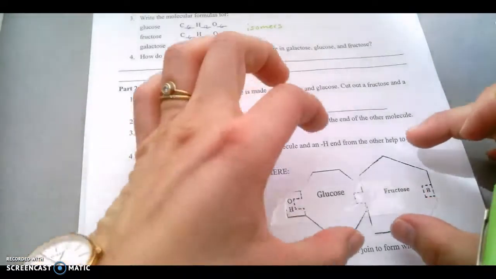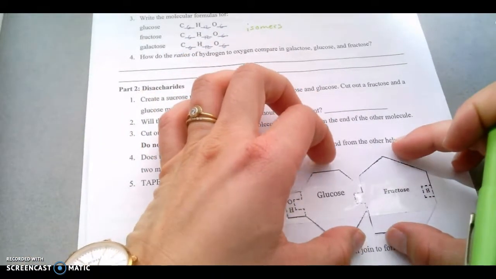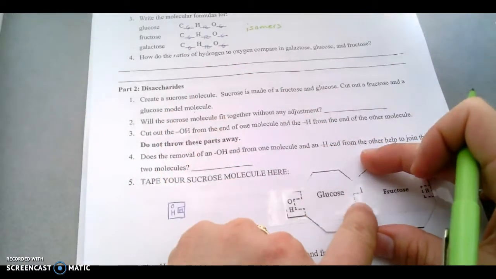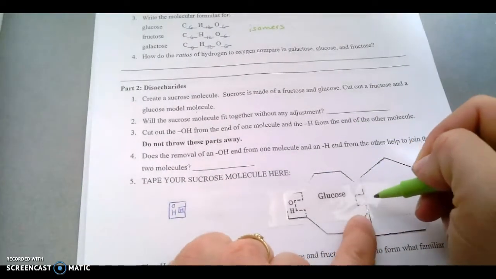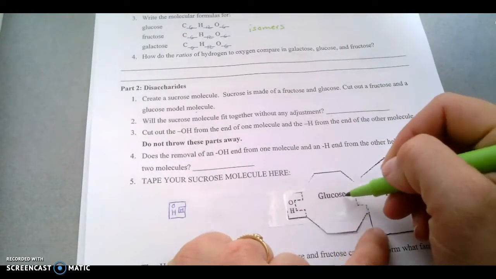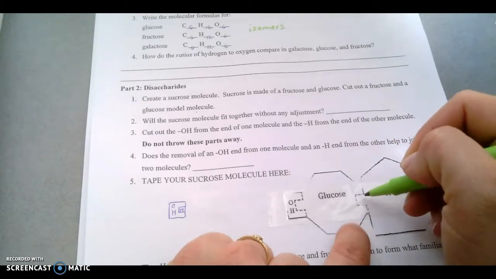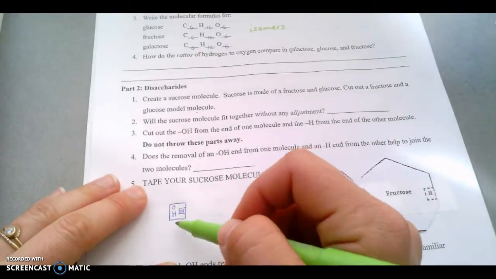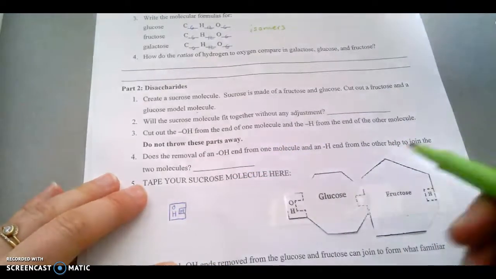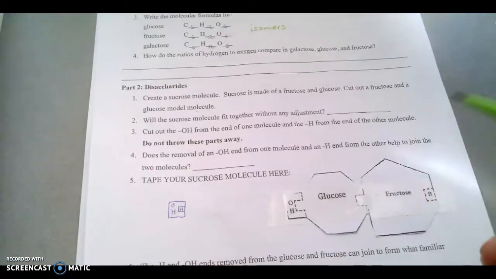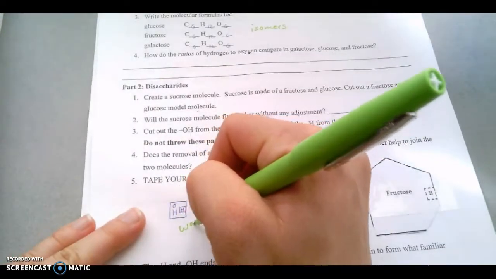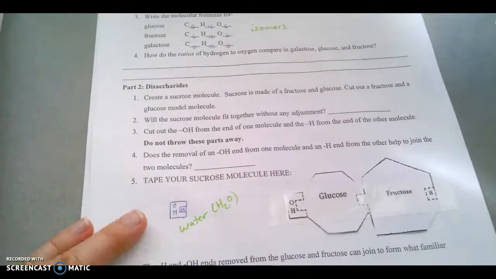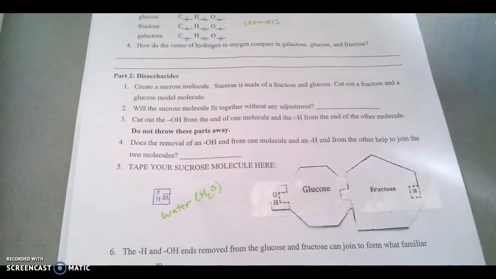So in order for the two monosaccharides to come together, to form a chemical bond, we actually had to remove two little parts. So we needed to remove an OH from one of the molecules and an H from the other molecule. And I lost mine here, but I drew them in. So here's my OH and my H. We said that when those come together, they actually form water. So water, or H2O. And if you look, this actually asks you to label your molecules as well.